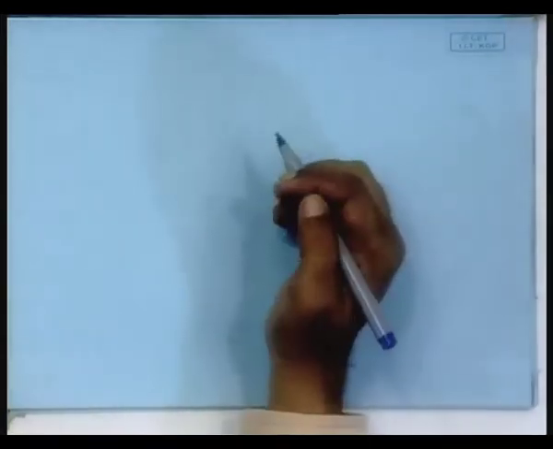Let us start with the spring pendulum system. You have already done it, right. You have already the Lagrangian written up, so let us start from there.